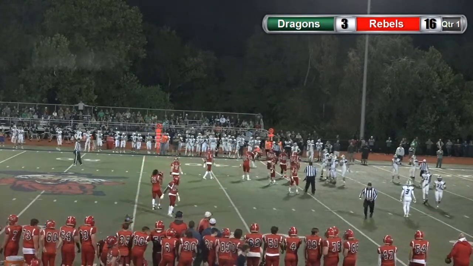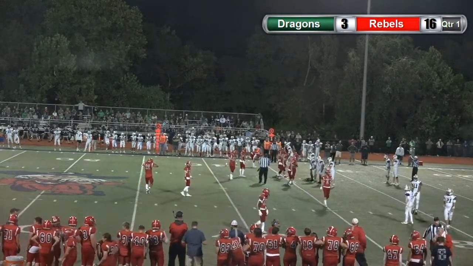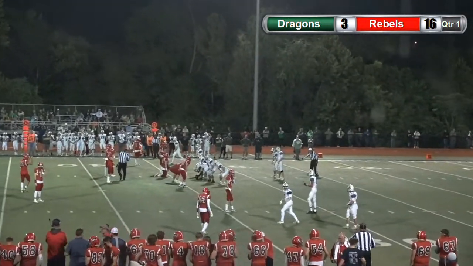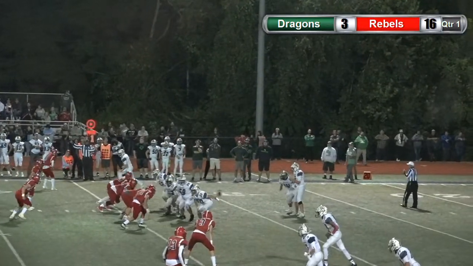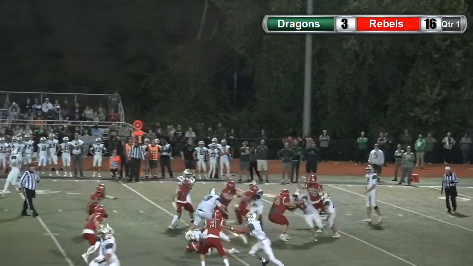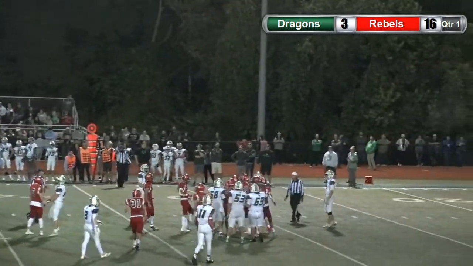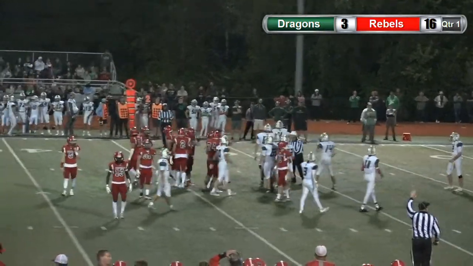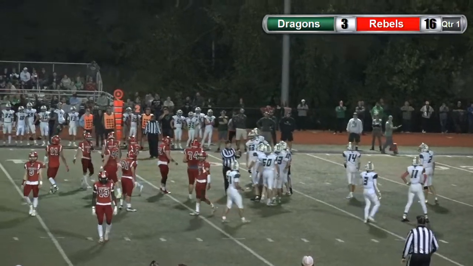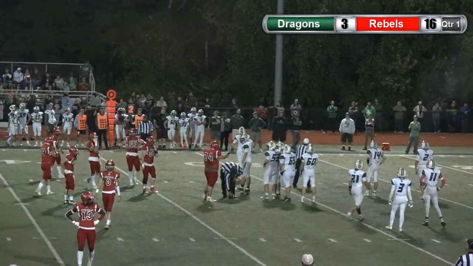See if they can have some success running the ball here. Get back to the game plan going in. Central back to their 2 deep shell. And there's the run to Butcher, and boy, Central was all over that one. Linemen did not hold their blocks on that particular play, and Central had about 3 guys in the backfield.